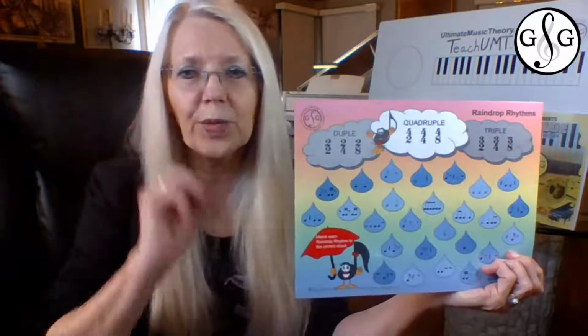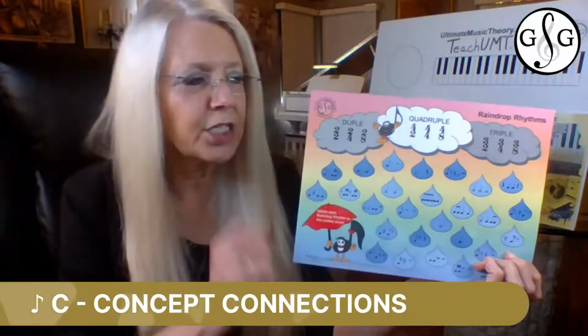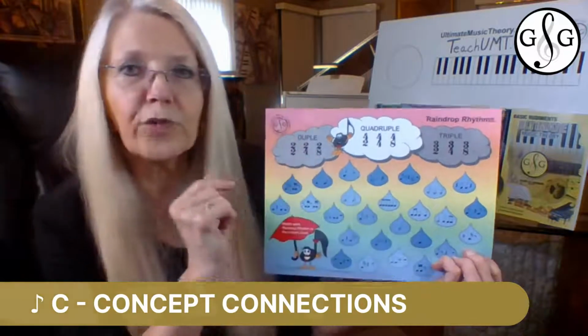So here's reason number 3, and that is C, concept connections. Now, music is kind of like math, right? We have to do some math when we're thinking about this. And when we're thinking about our concept connections, we have to think about note values. We have to think about rest values. Then we have to think about that concept connection of putting together what is duple, triple, and quadruple time.